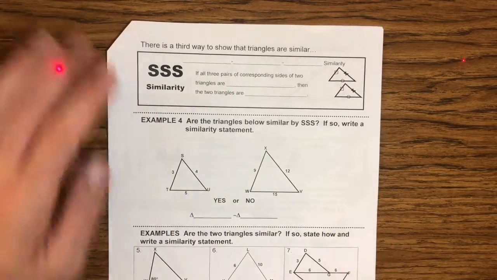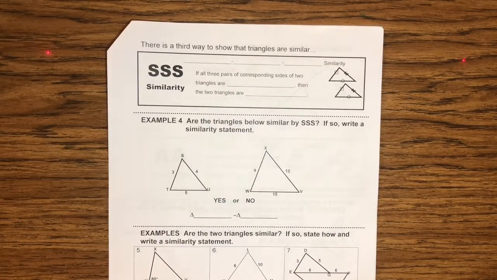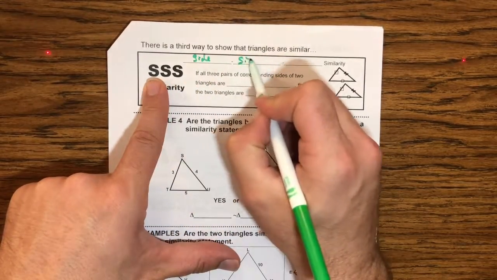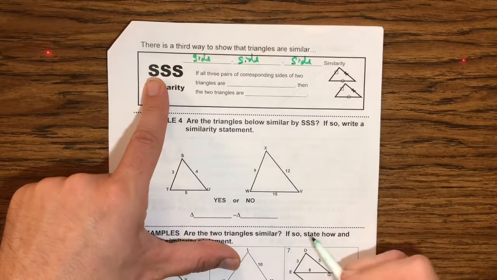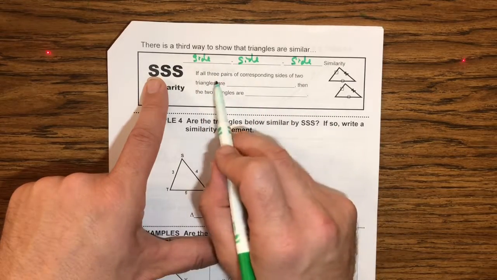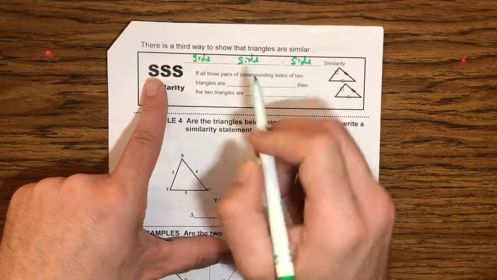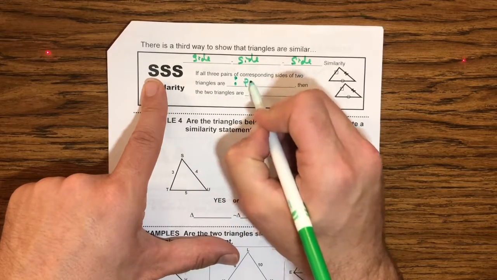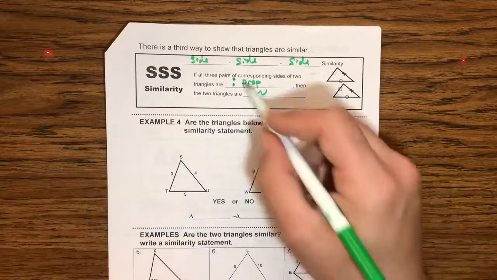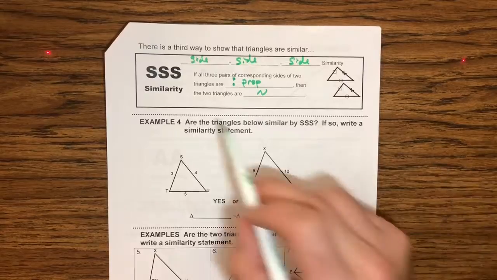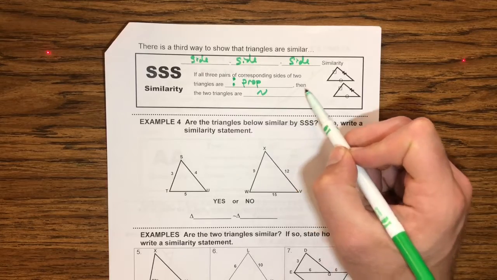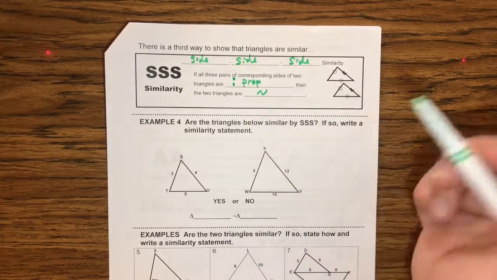Okay, the third way that we can look at this is by using SSS. This is side, side, side similarity. Okay, so you can imagine here, we're going to only look at the sides. If all three pairs of corresponding sides of two triangles are proportional, then the two triangles are similar. And that's our symbol for proportional, that's our symbol for similar. If all three pairs of corresponding sides of two triangles are proportional, then the two triangles are similar.